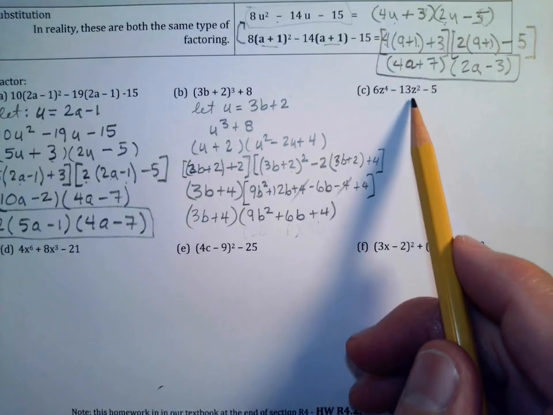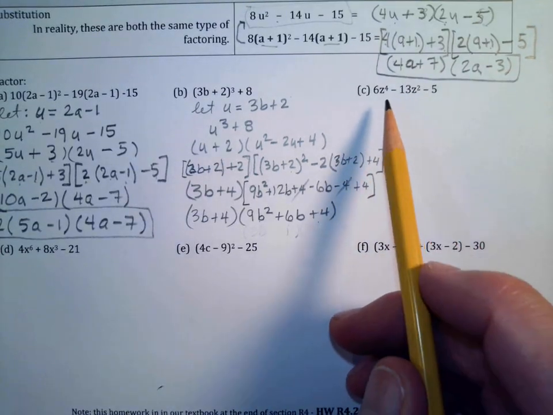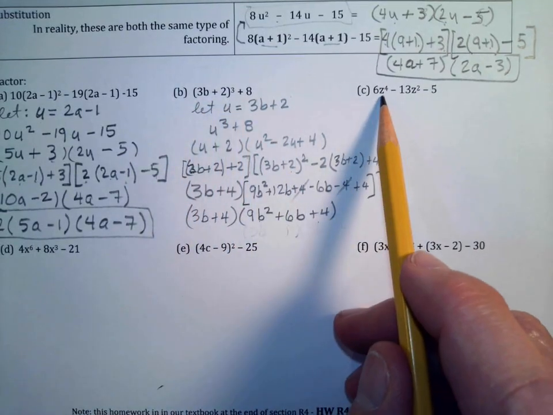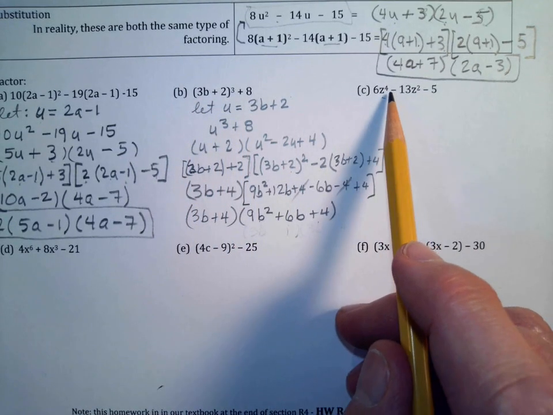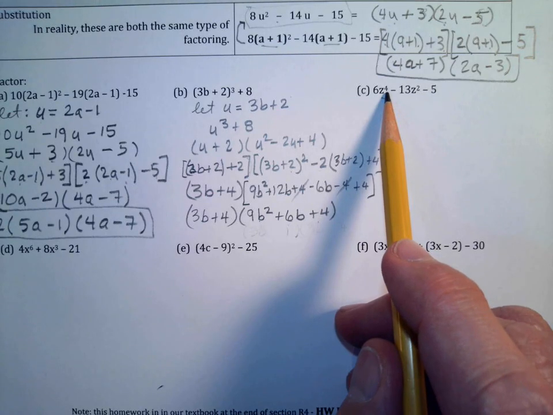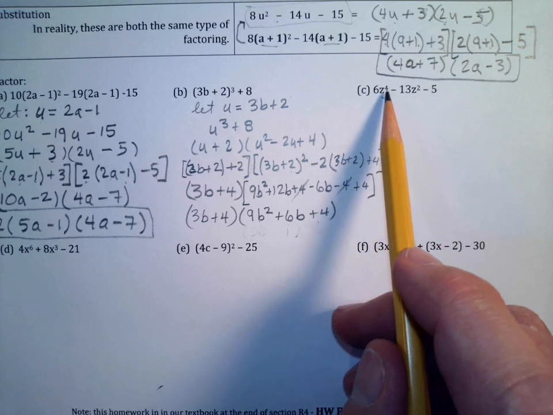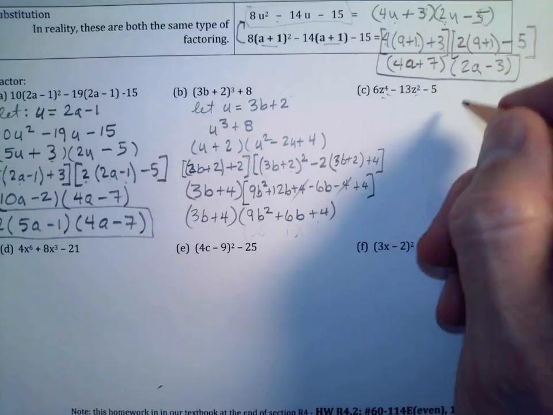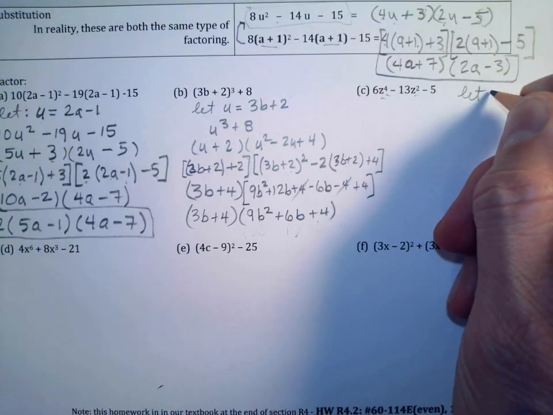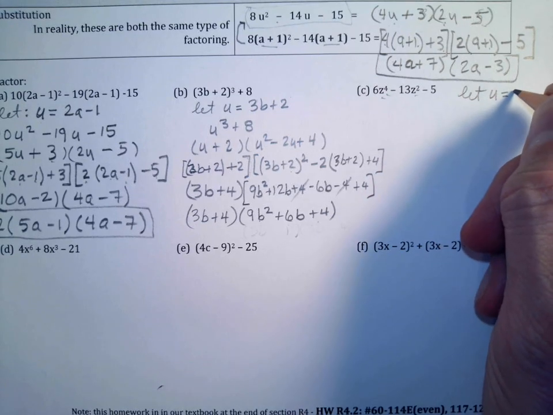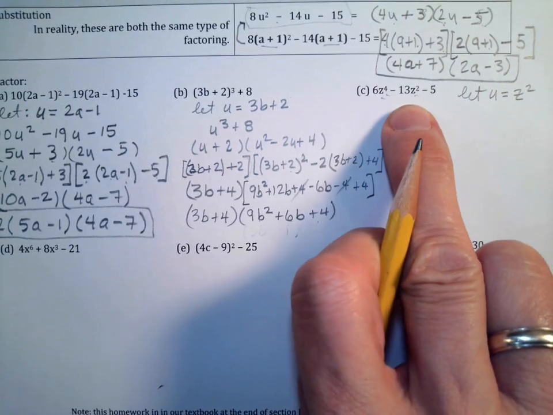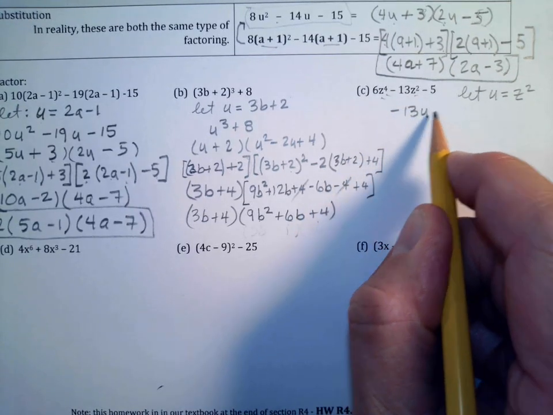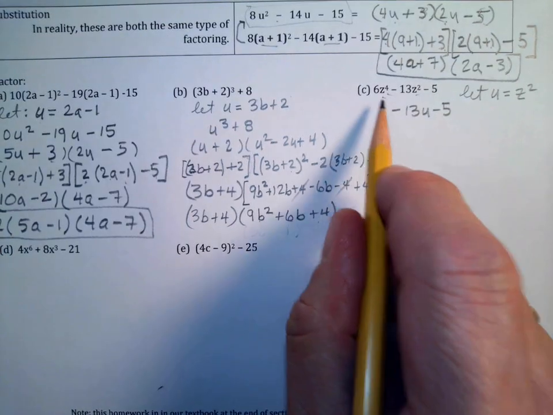All right. Let's go on to the next one. Now, in this case, the variable isn't a binomial. It's a monomial z, but it's to the wrong power, right? We've been factoring degree 2's, and so this would be a square, and this will be just a z. But it has the same form. If we let u equal z squared, which was the center term, then the center term is negative 13u, and this is still minus 5.